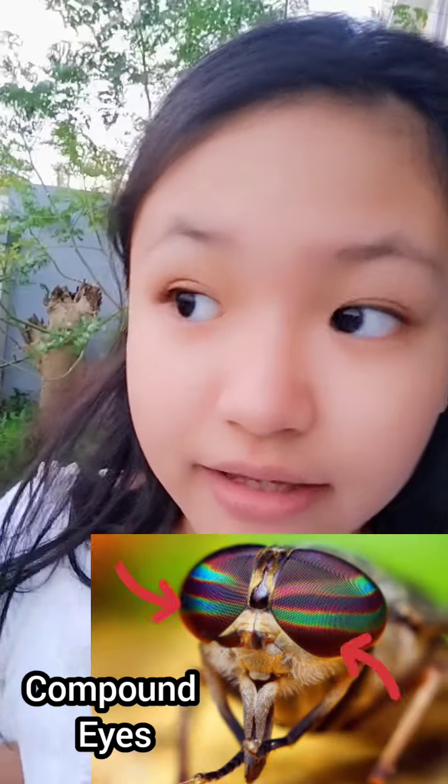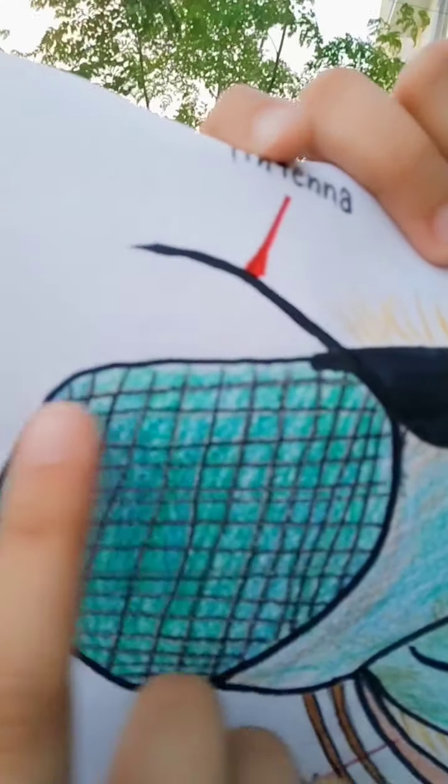And one fun fact about insects' compound eyes is that, as you can see in my drawing, there are some lines there. It looks like a waffle, yeah. Those are like tiny little squares, so it represents the compound eye of an insect because it has individual, tiny lenses. It's not just comprised of one lens like us.